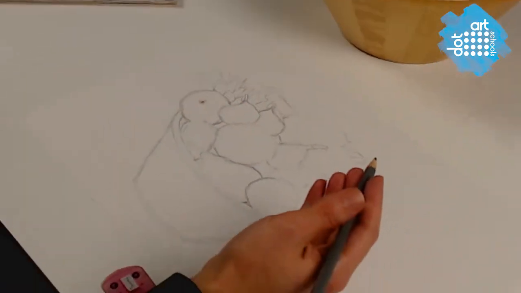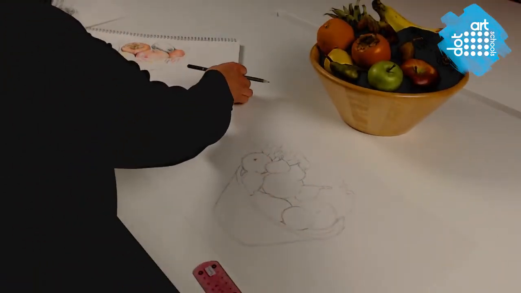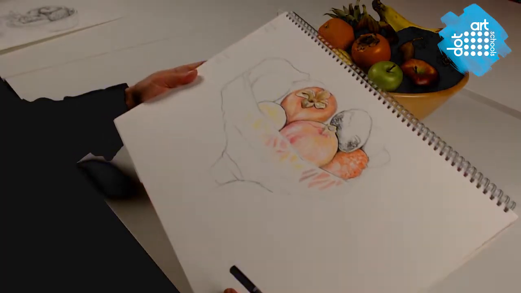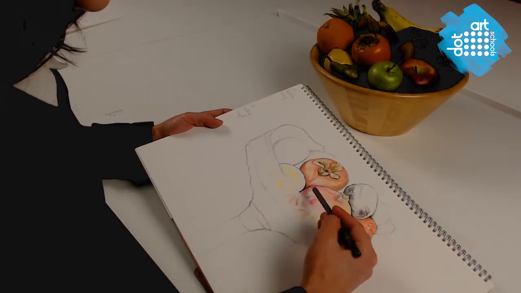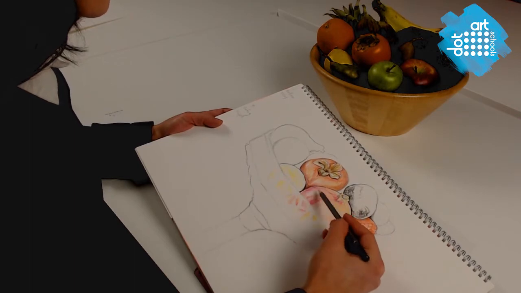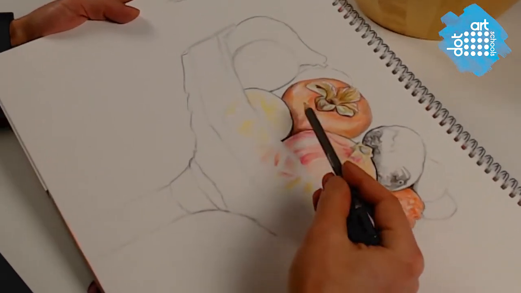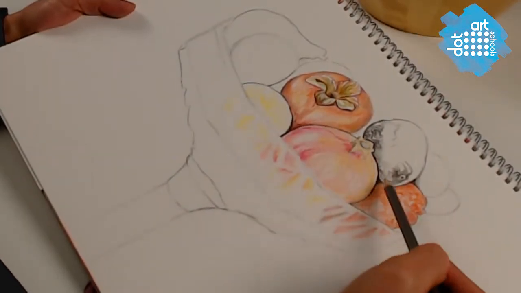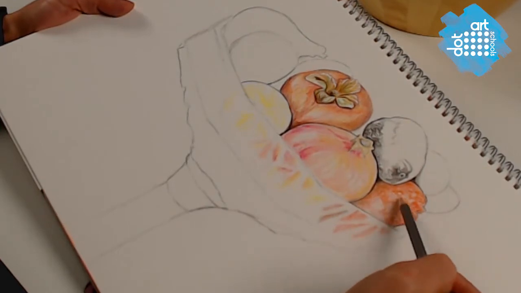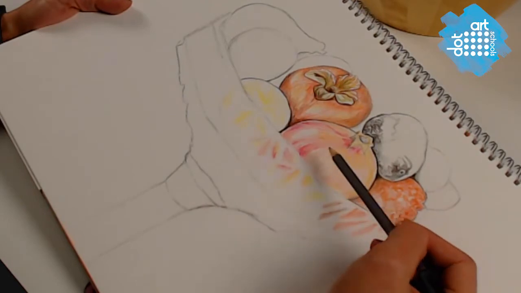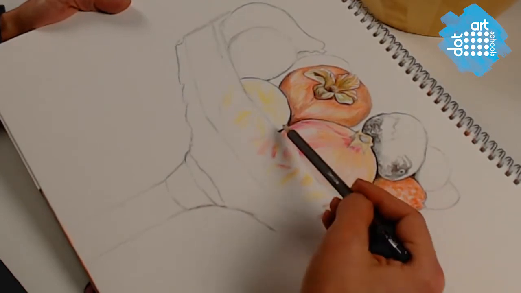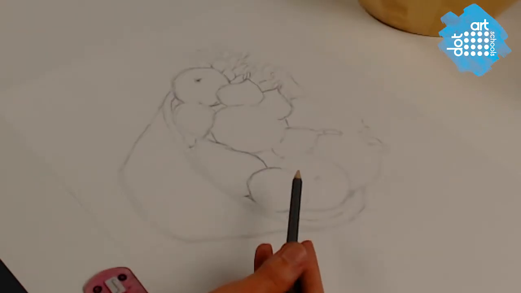So this is an example. Here's something different that I did with a student last week. And I used coloured pencils just to get these beautiful tones. And this is a lovely pomegranate, and this was an orange. It's not finished yet, but I'm quite happy with it. And so I did start this the same way as I started our example here.